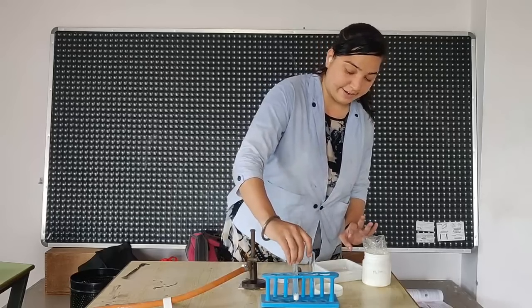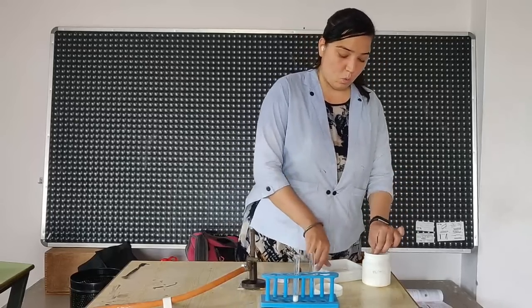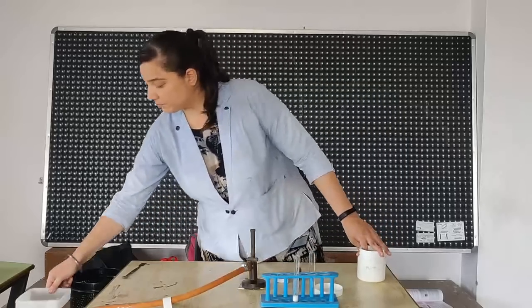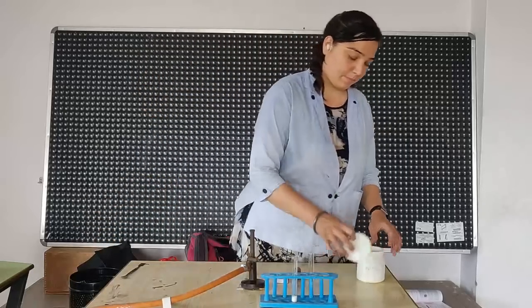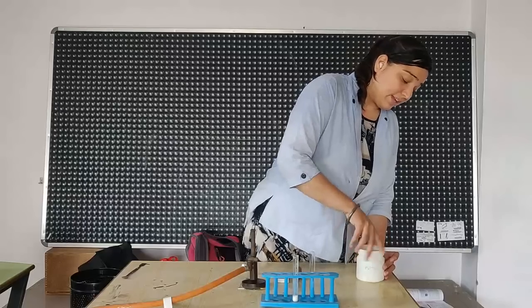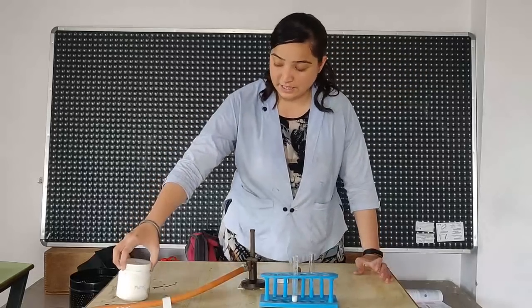Observe the color of lead nitrate. It is white in color. This lead nitrate we will keep aside.